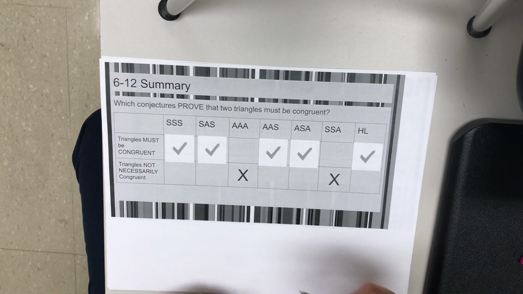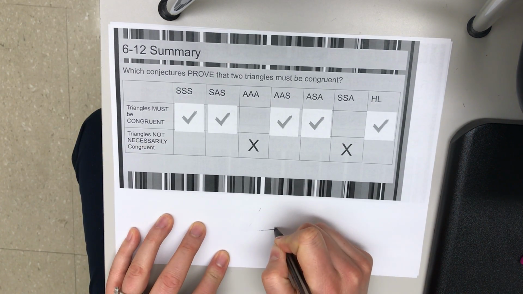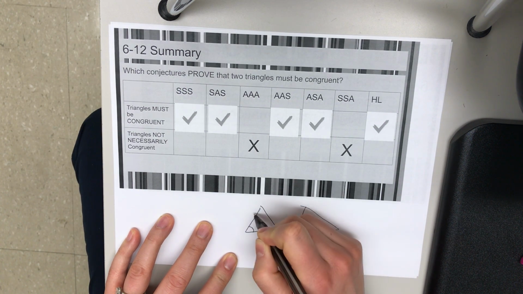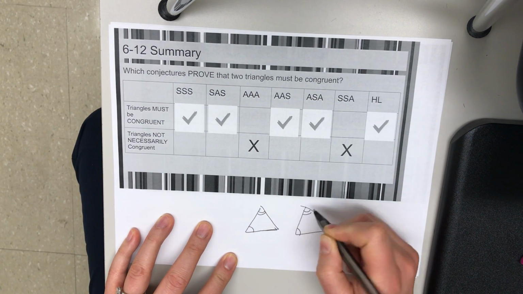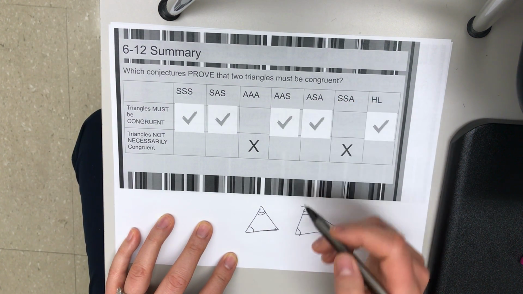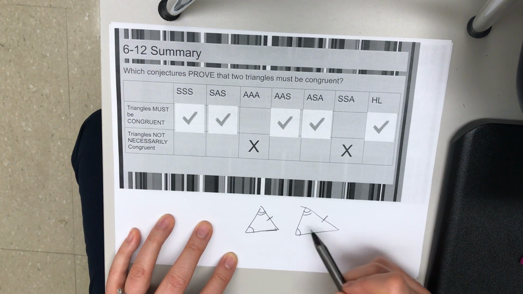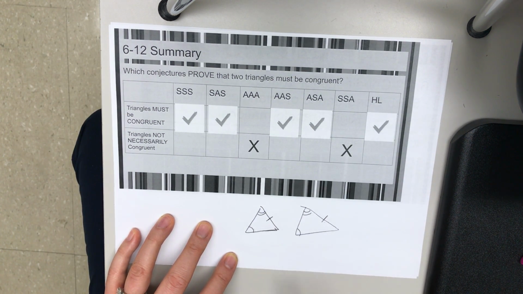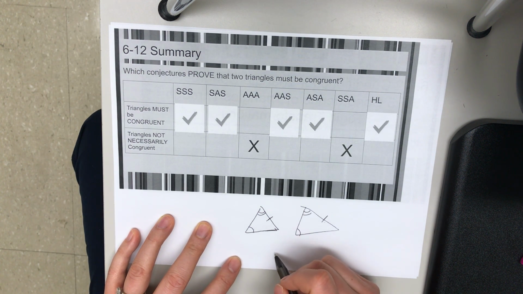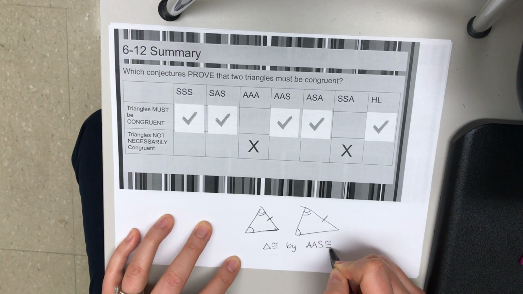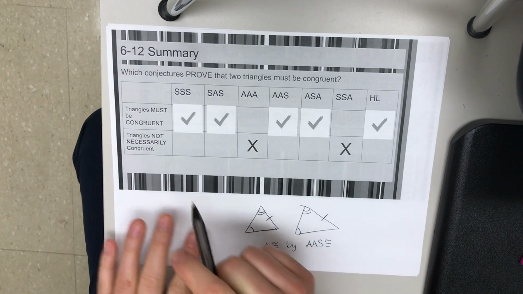So remember, AAS, quick drawing: angle and angle, two angles in the same triangle, and a side that is not in between them. Okay, so let's say this side. If I have AAS shown to be exactly the same in two triangles, that is enough to say that these triangles are congruent by angle, angle, side congruence. Okay, that's what these are saying.